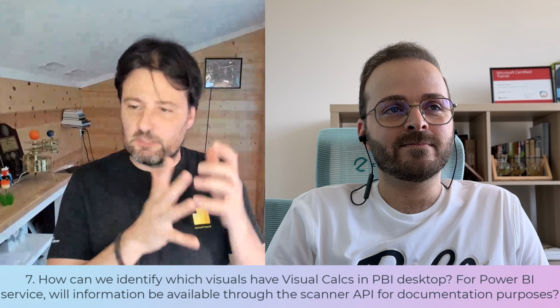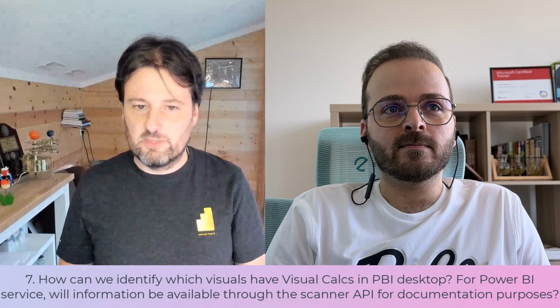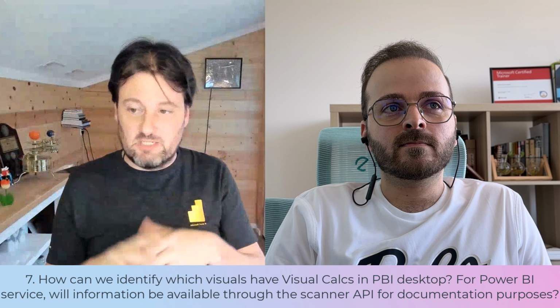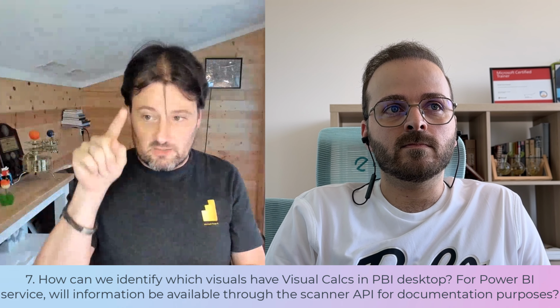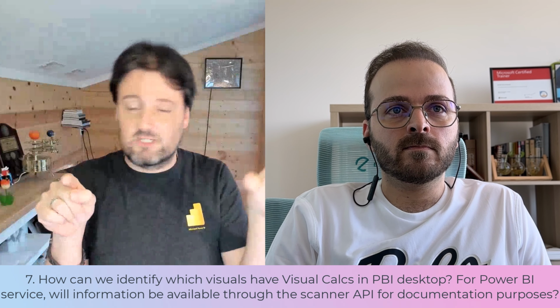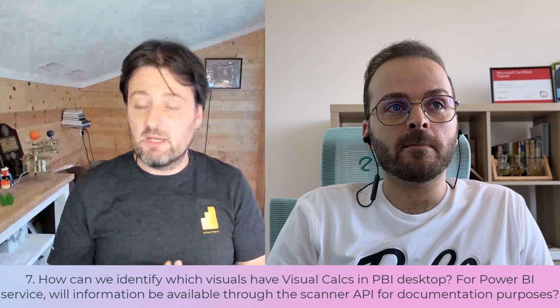We're thinking about what the experience should be in Desktop, and potentially we're thinking about doing some kind of pane that says, here are all the visual calcs in this file, and you can see the name and see the expression. If you click on it, you go to the visual on which the visual calc has been defined. Something like that could be great.